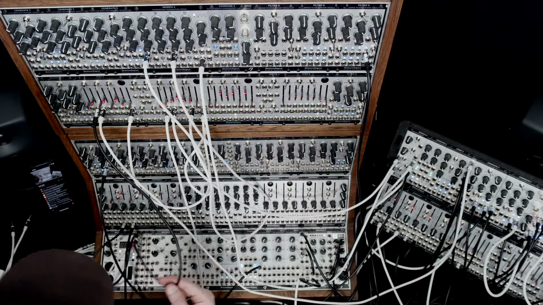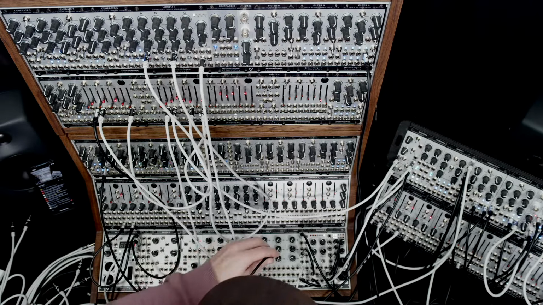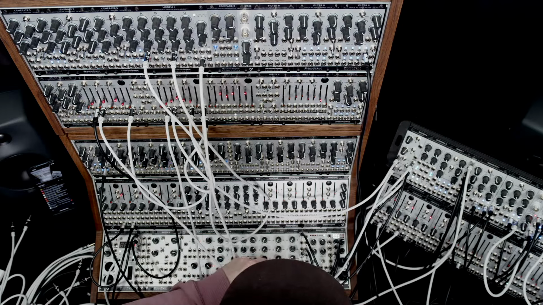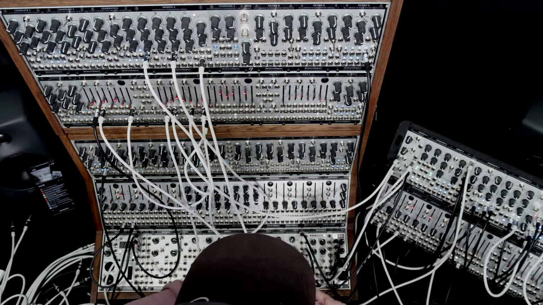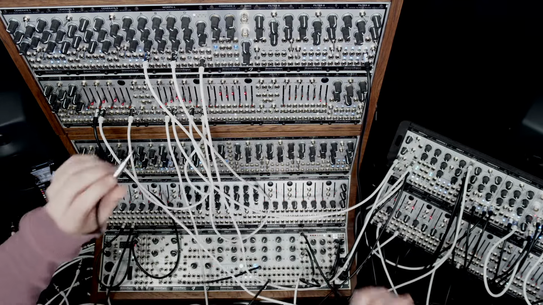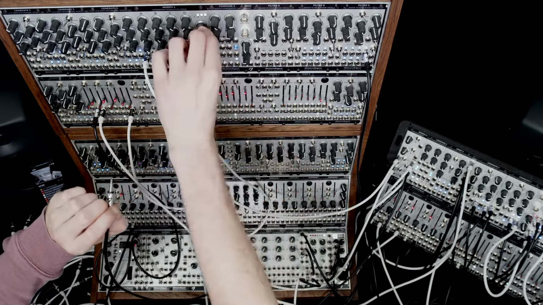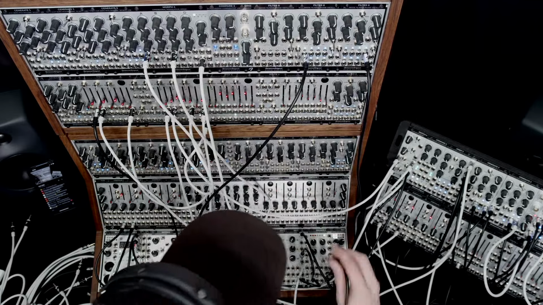So a hold stage with contour. Maybe answer the question first. So let's say we've got a.